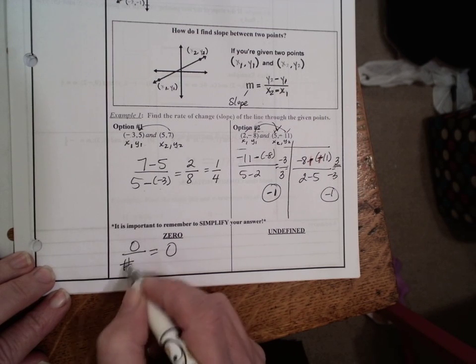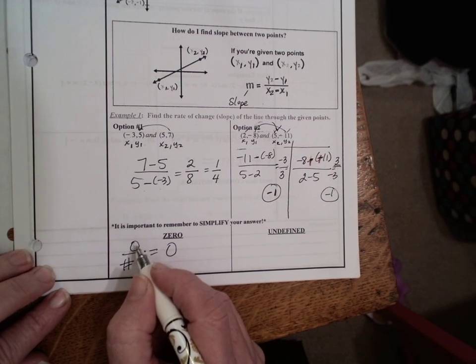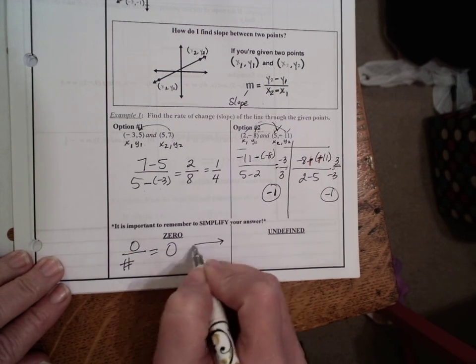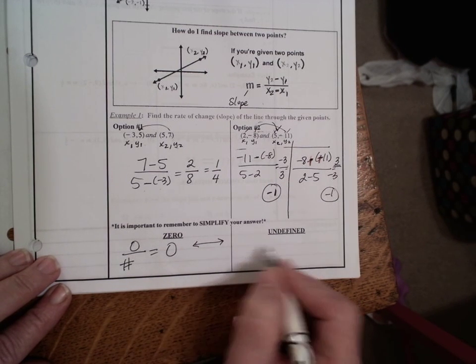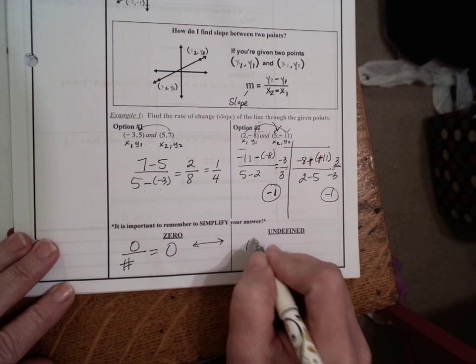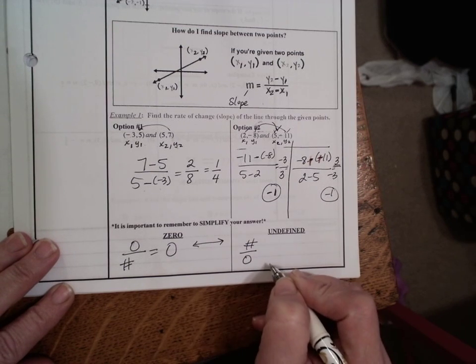Okay, so whatever number's down here, and then 0 in the numerator, that'll be a zero slope. And it'll look like this. It's supposed to be flat, going horizontal. Okay, now here, if it's undefined, it's going to be a number divided by 0.